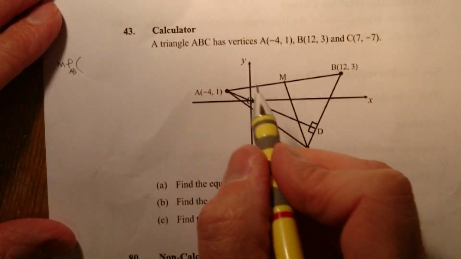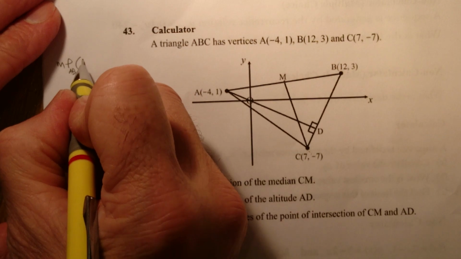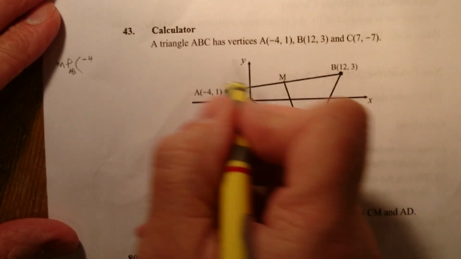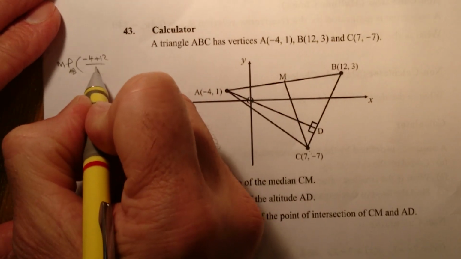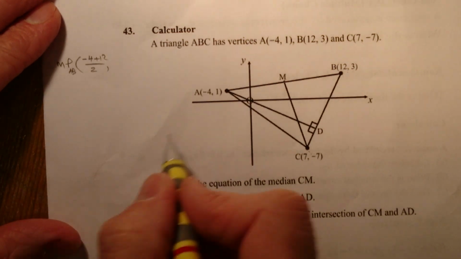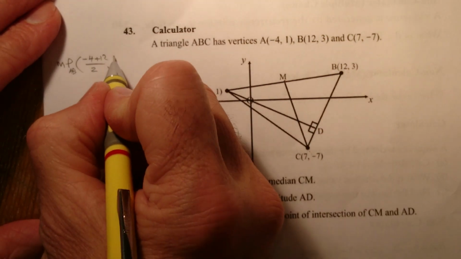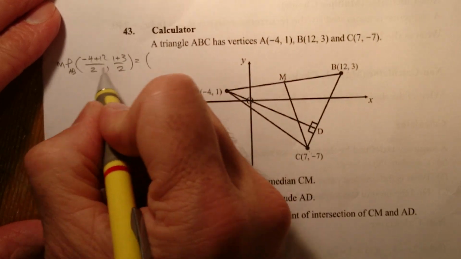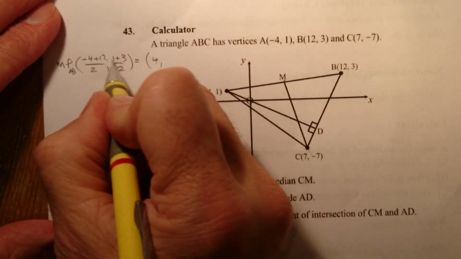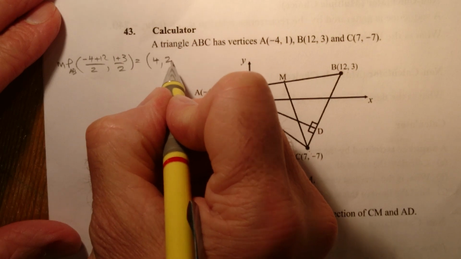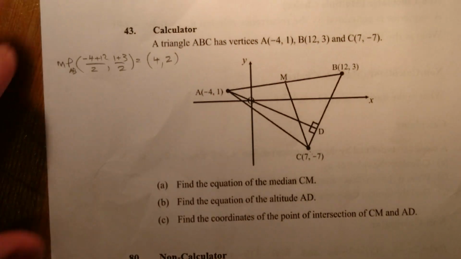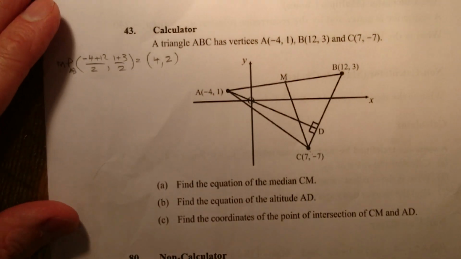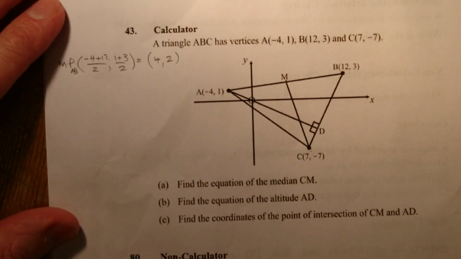So the way I work out the midpoint is take the mean of the x values. So minus 4 plus 12. That'll all be over 2. I'll just be dividing it by 2. And 1 plus 3 divided by 2. So that should give me, that's going to be 8 divided by 2 is 4. And 4 divided by 2 is going to be giving me 2. So I've got 4, 2 that's going to come out there as my midpoint. So that'll be my first mark, I'm sure.